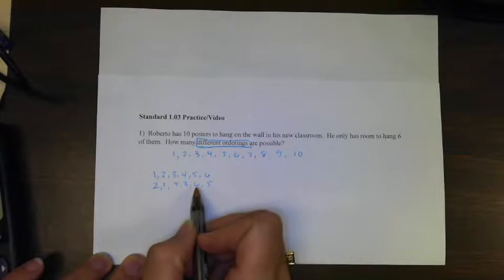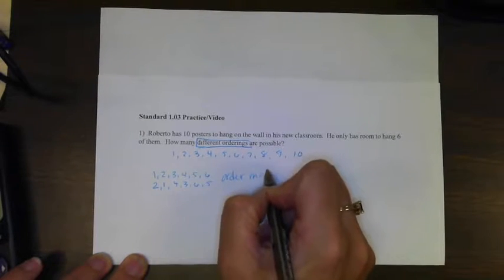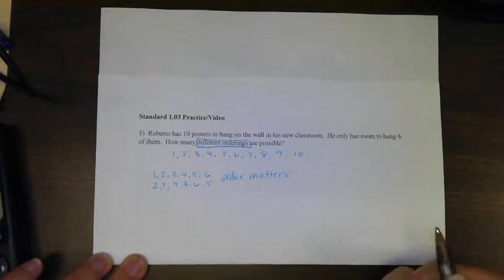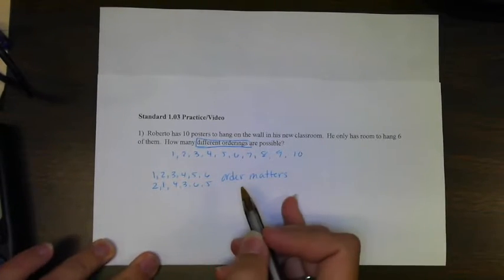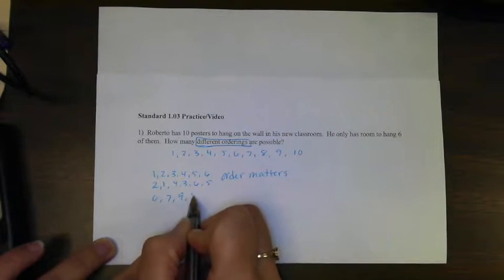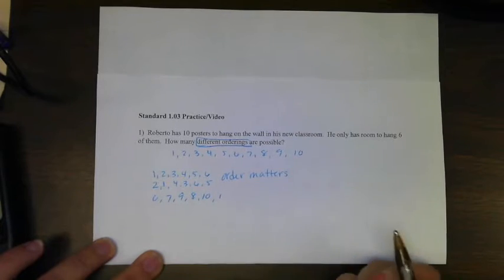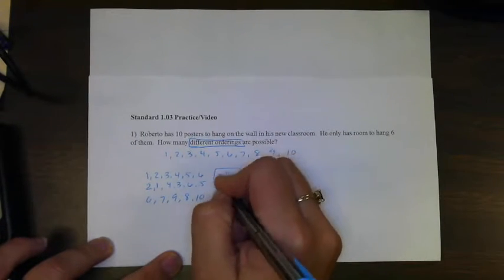Same numbers, different ordering. So in other words, order is important. Order matters in this scenario. Whenever you're doing these types of problems, you want to think about whether order matters or not. But it doesn't have to be the first 6. It could be 6, 7, 9, 8, 10, and 1. We have all these different possibilities. But the first thing you realize is that order matters.